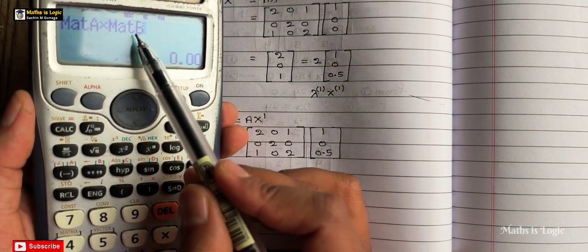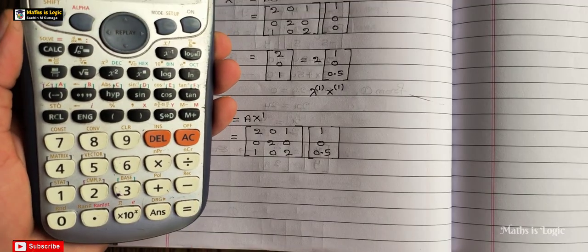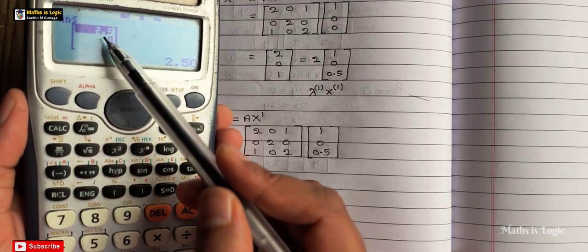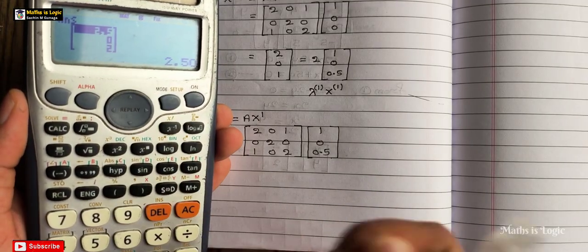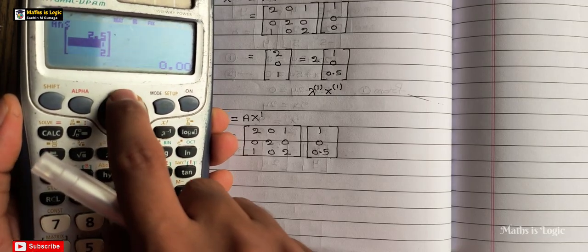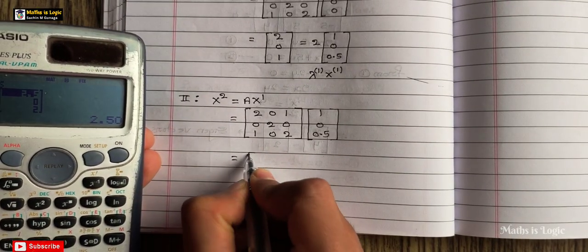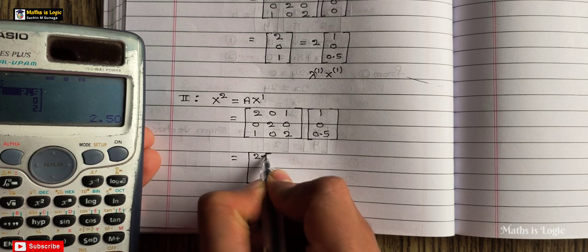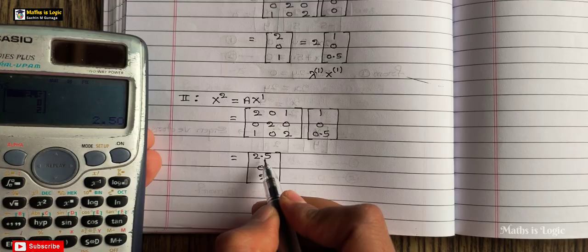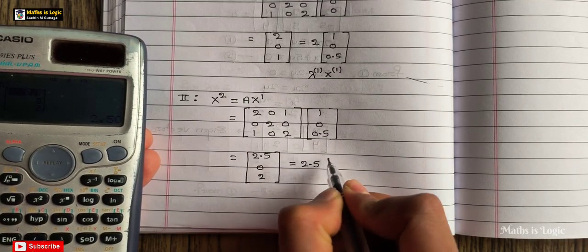Now matrix A into matrix B will multiply. Next press equals. Which answer will we get for the second matrix after multiplication? 2.5, next 0, next 2, right? So note down 2.5, 0, 2. Now take the largest value. What is the largest value here? 2.5.